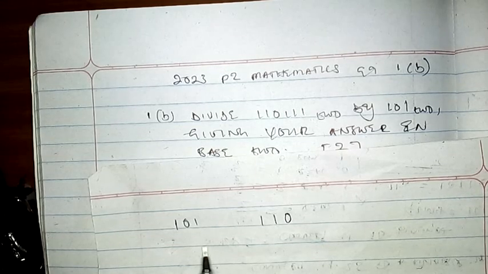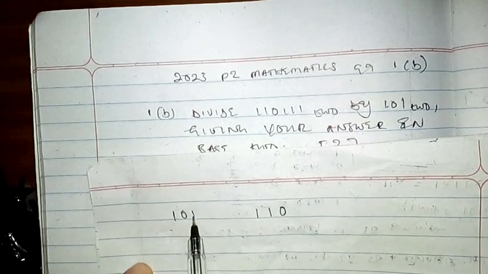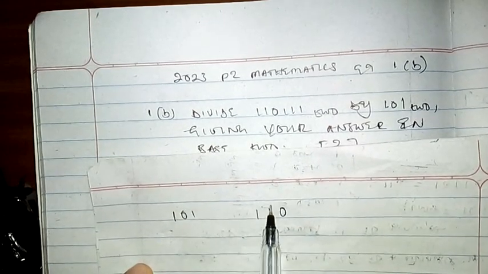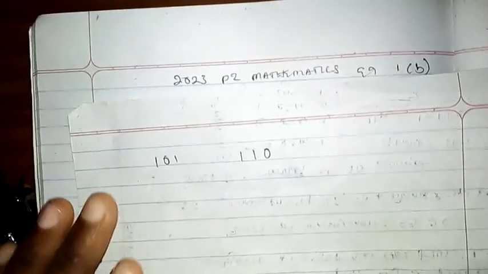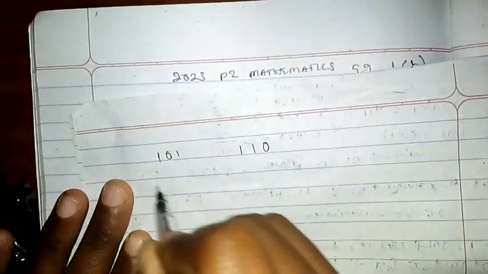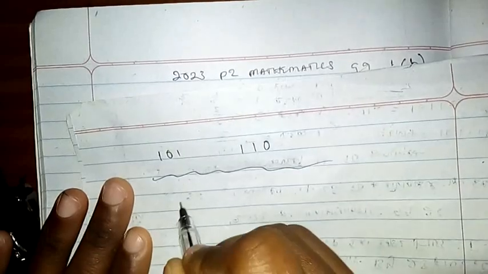So as you can see, this number here has a 1, then a 0, then a 1. But this number has 1, 1. That means that this number is bigger than this one because of how we count numbers in any base. So let me start with writing. So this is how we count numbers in bases.